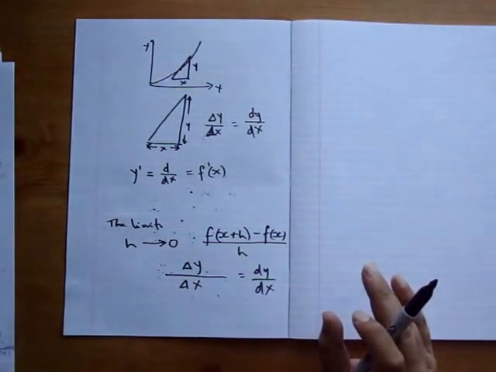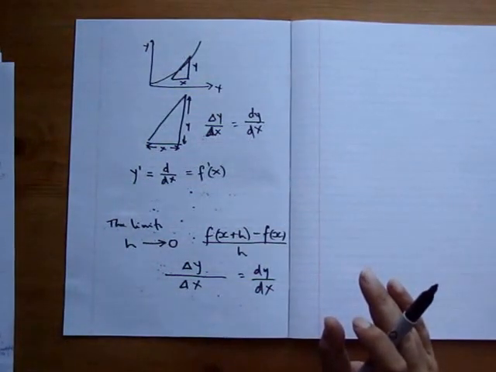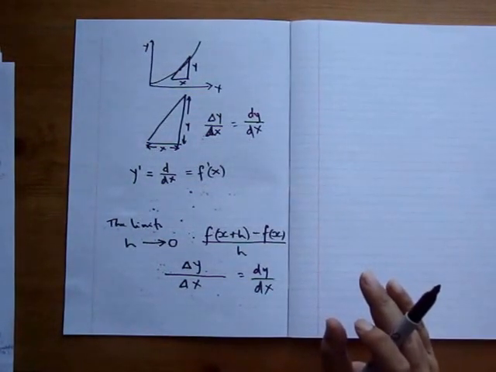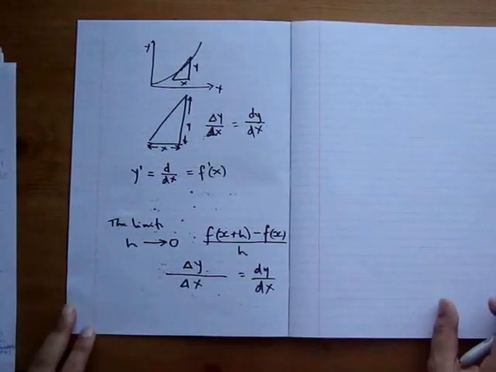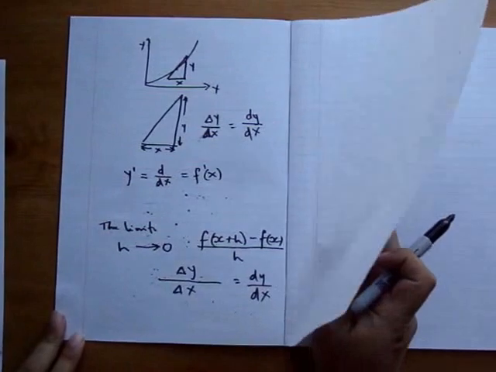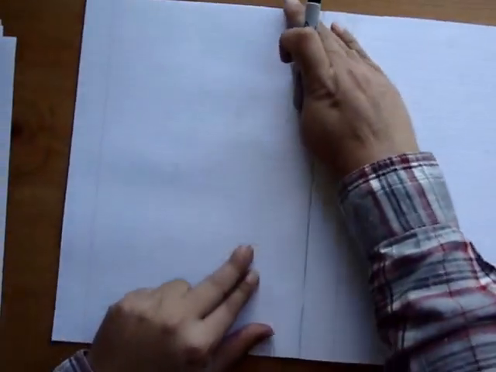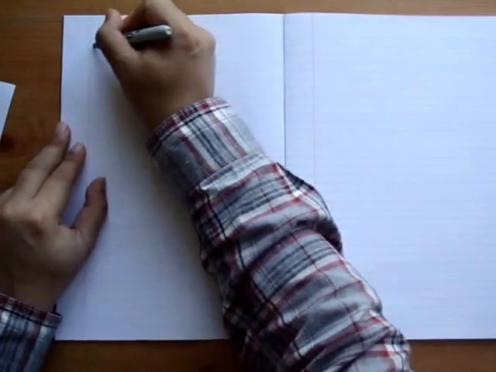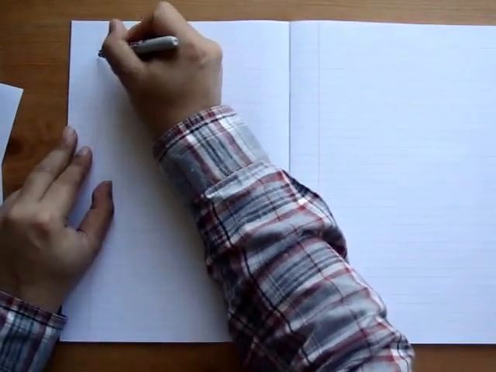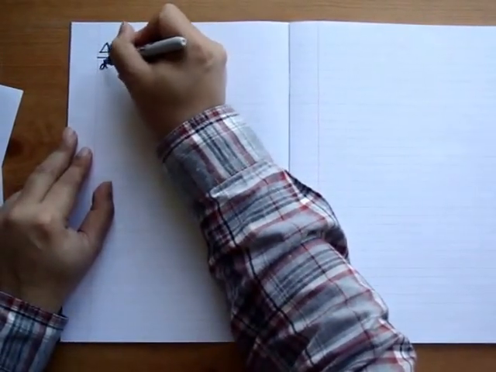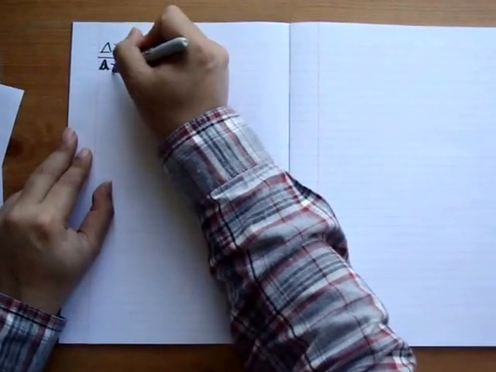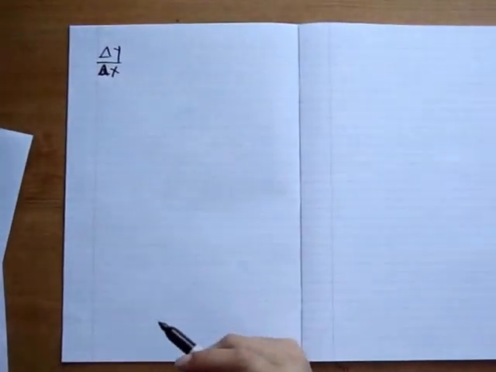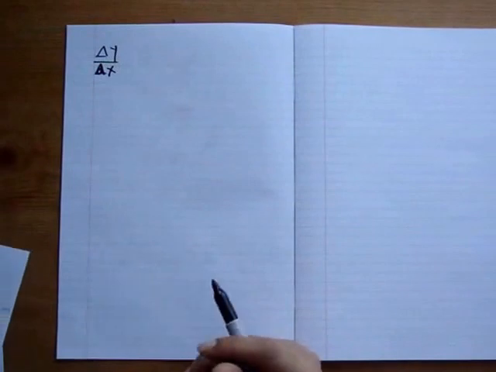Okay, so what we're going to do now is practice some more derivatives from first principles. If we try to simplify and use delta y over delta x, let's use that now and derive from first principles.